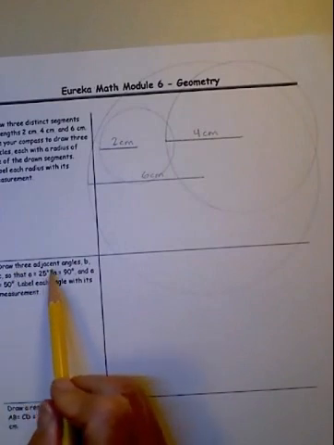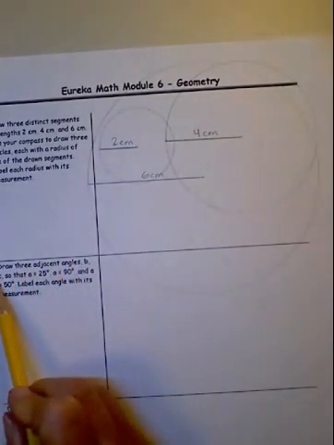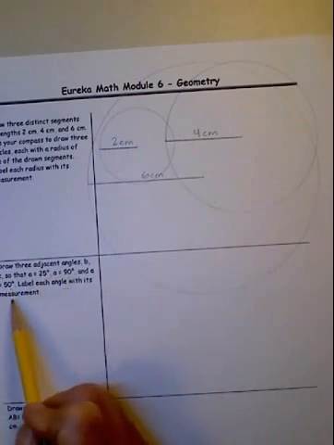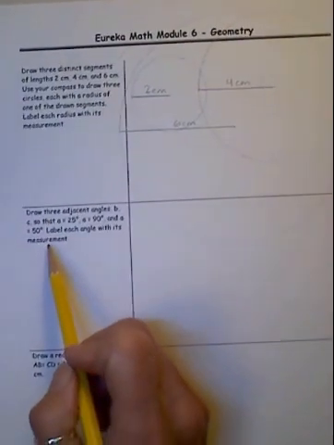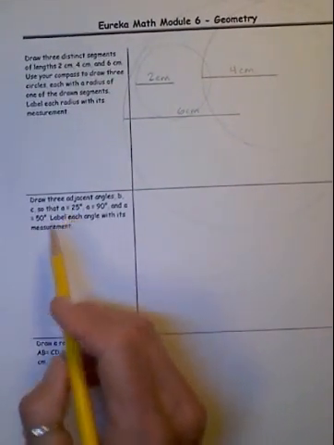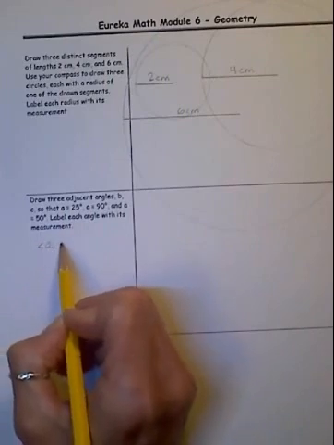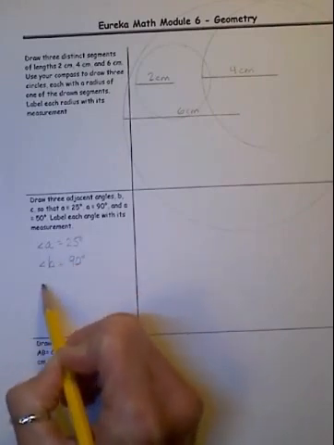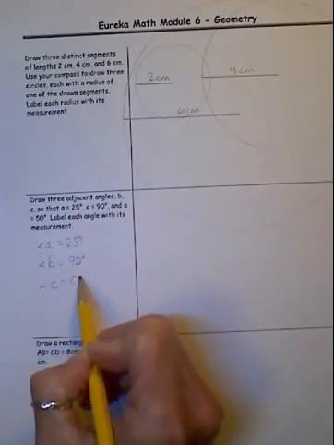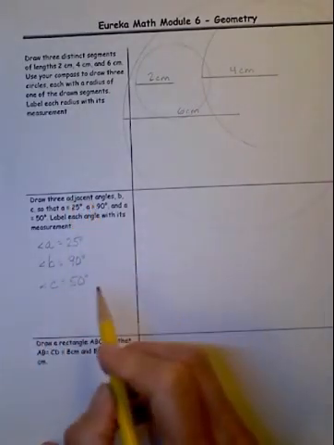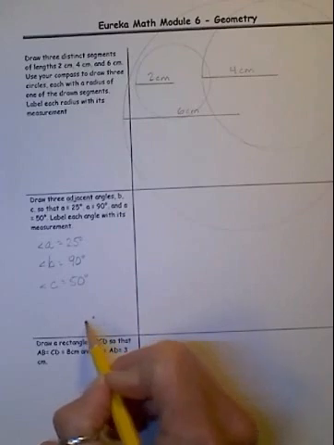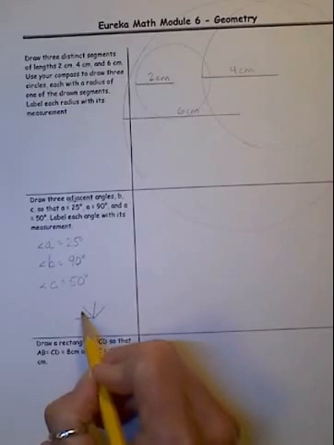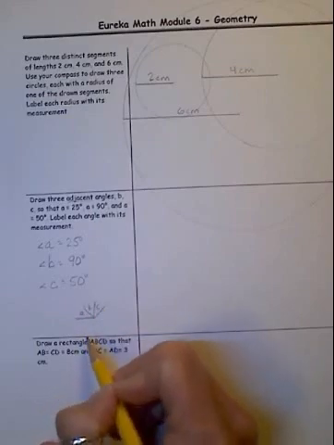Next, draw 3 adjacent angles, A, B, C, so that A equals 25, B equals 90, and C equals 50. Label each angle with its measurement. That doesn't quite make sense with the way that they've written it. I believe that there's been a typo. I believe that they want angle A to equal 25 degrees, angle B to equal 90 degrees, and angle C to equal 50 degrees. Recall that adjacent means that they will share a vertex and a ray, so it will look something like this, where this is angle A, this is angle B, and this is angle C.